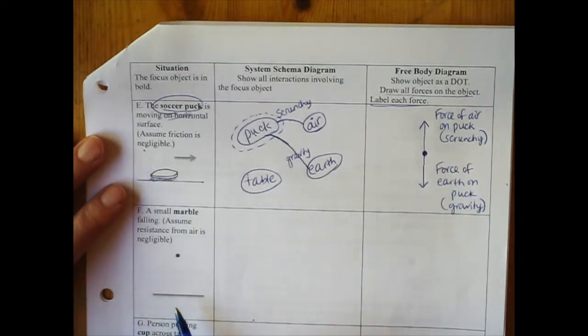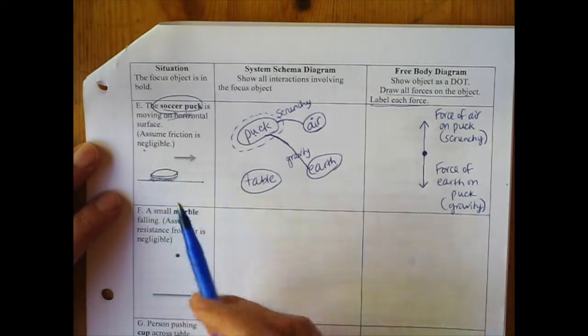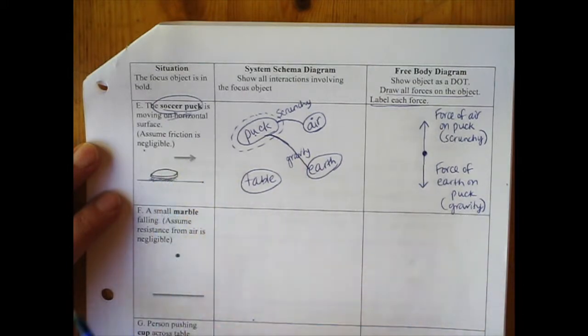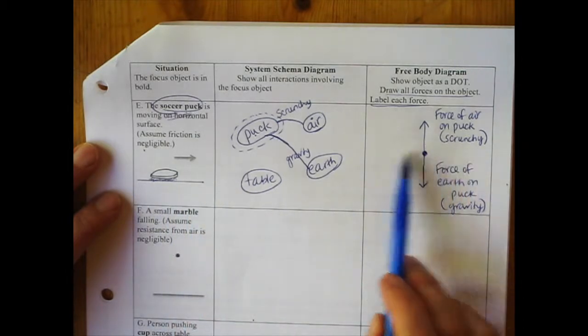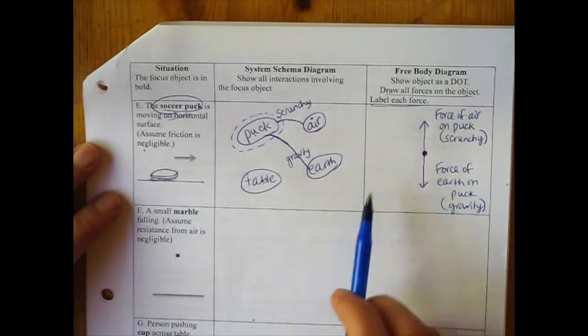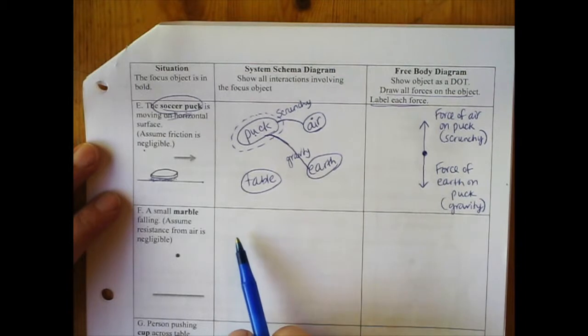You say, well, what about its momentum? Well, it does have momentum. We'll learn what that word means later, but it's moving. It has a speed, but that is not a push or a pull. So there are actually no horizontal pushes or pulls on it. It's just moving, and there aren't any horizontal forces on it.